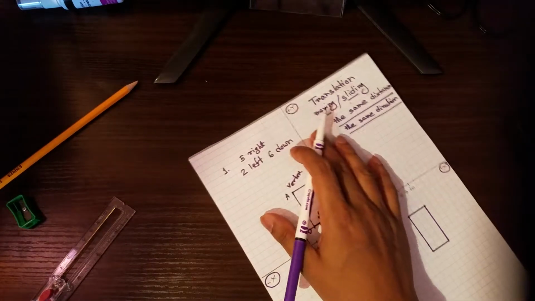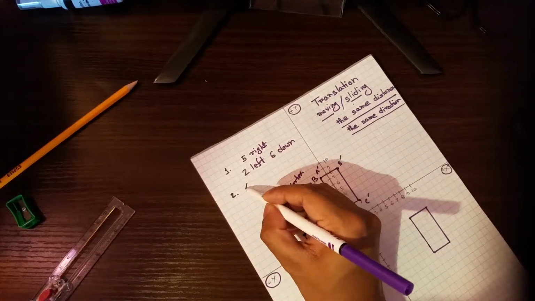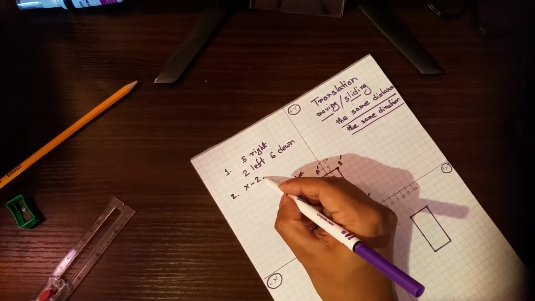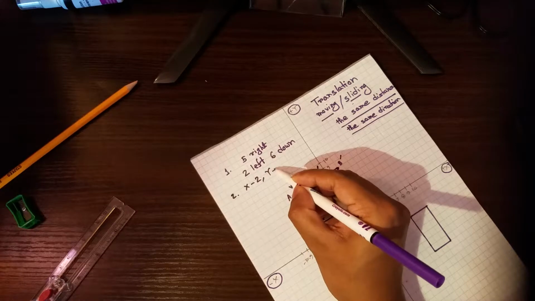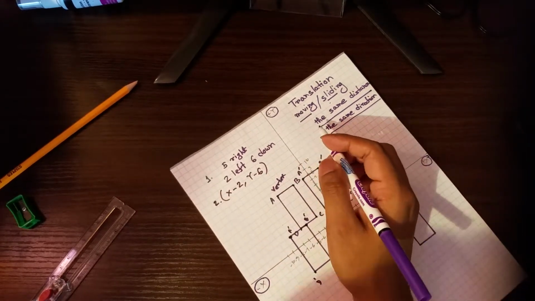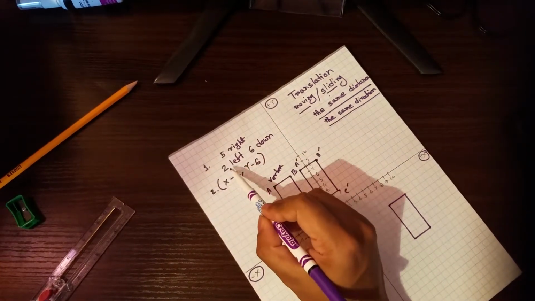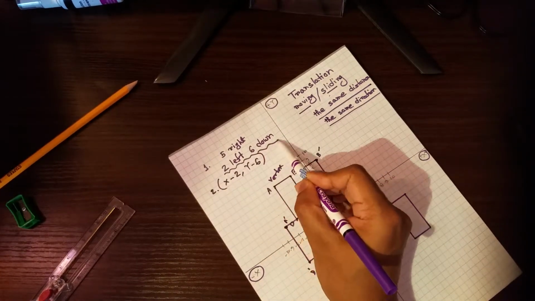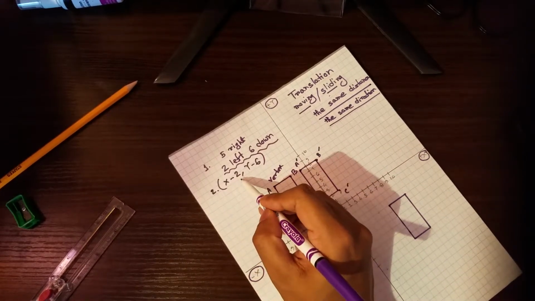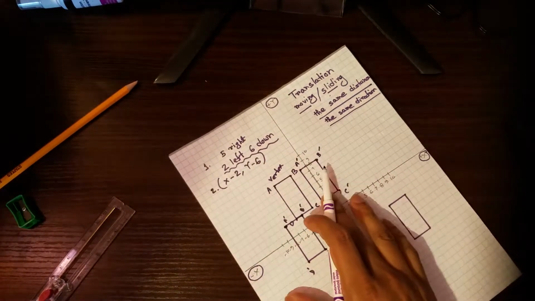Okay, this is one type of instruction. Sometimes you'll see a question like: do the following translation. You'll see something like this: X minus 2 and Y minus 6. So if you see this type of instruction, don't be confused. This also means the same instruction. So X minus 2 means you are going to the left, that is negative 2, and Y minus 6 simply means you're going down 6 units.